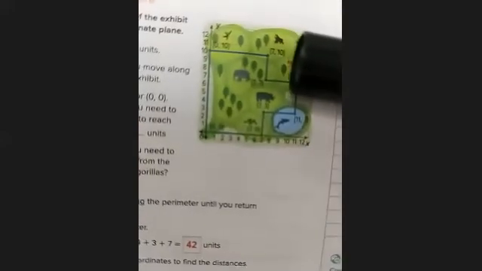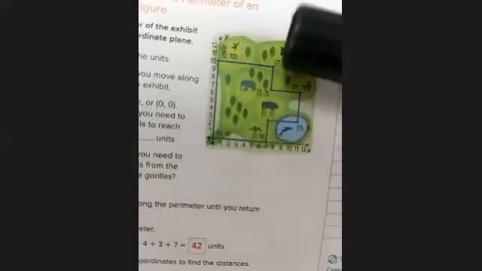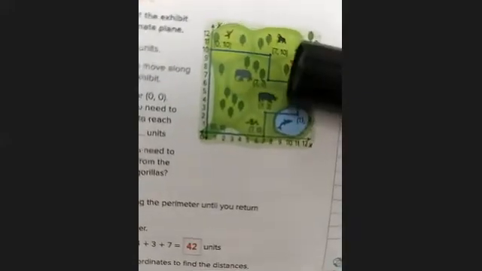Good. Then the vertical one here, it is between 7, 7 and 7, 10. Ignore the 7s. 10 minus 7, how much? 3. Yes, Omar, it's 3. Good.